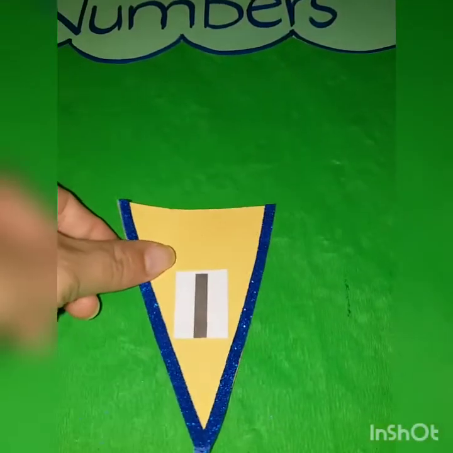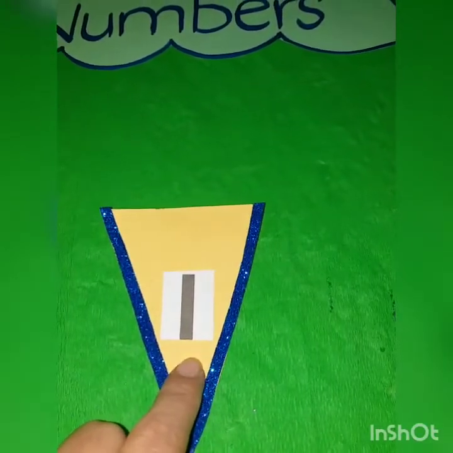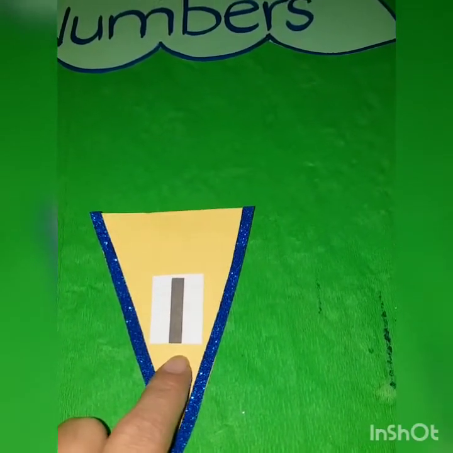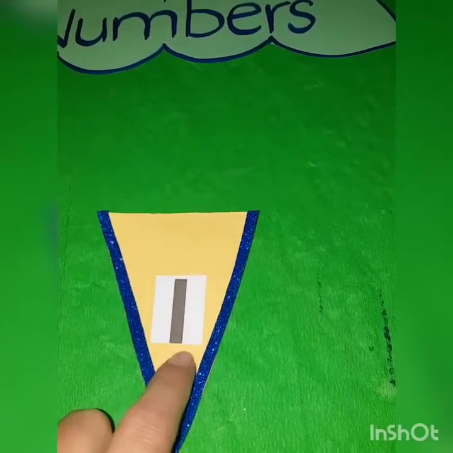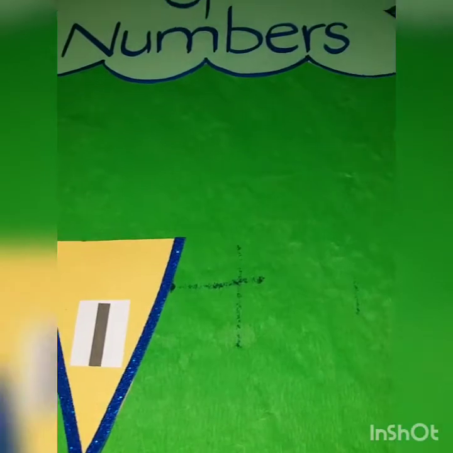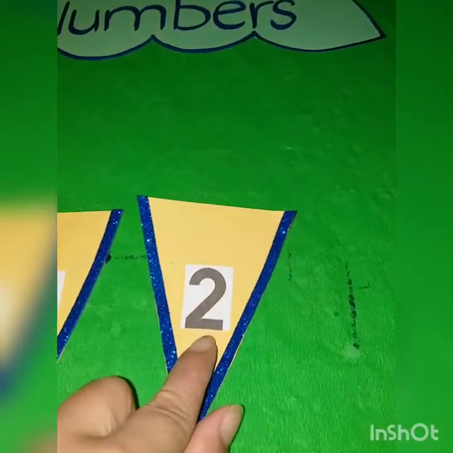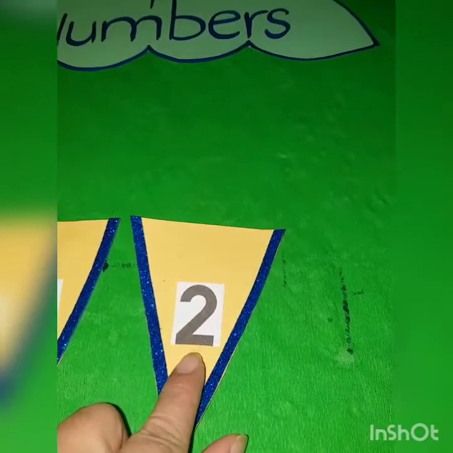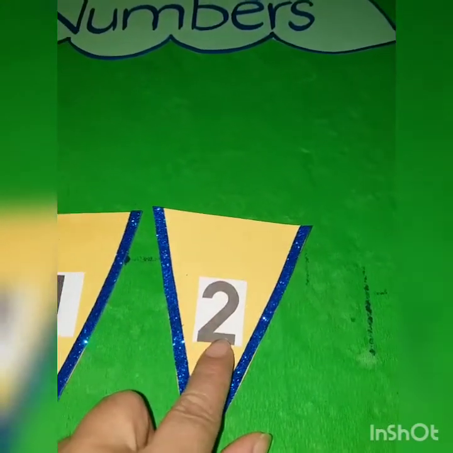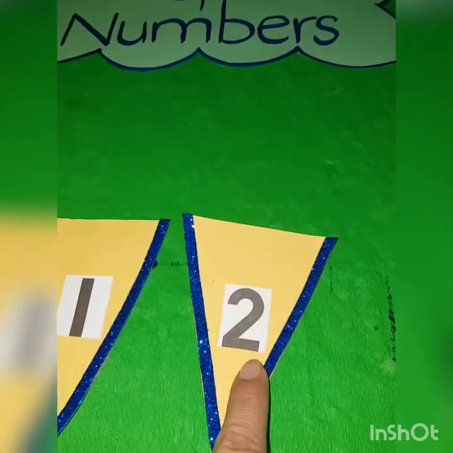Look, which number is this? This is number 1. Very good. Now, look at this. Which number is this? This is number 2. Number 1, number 2.